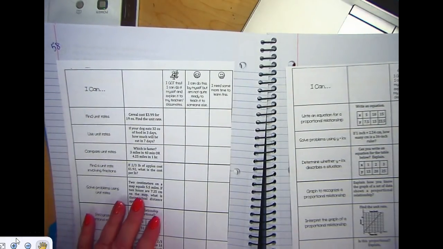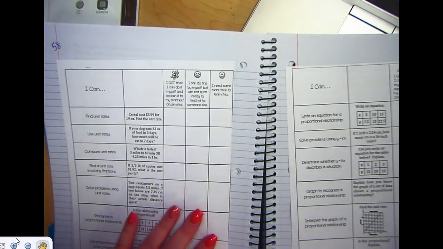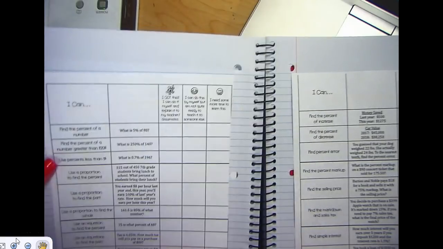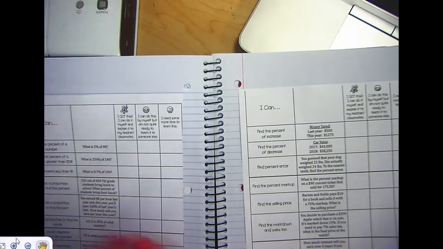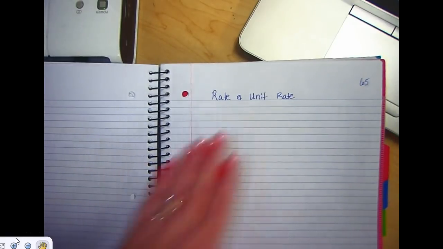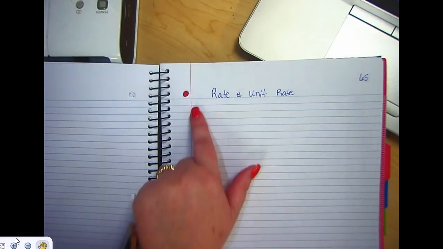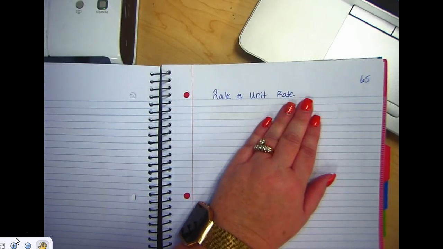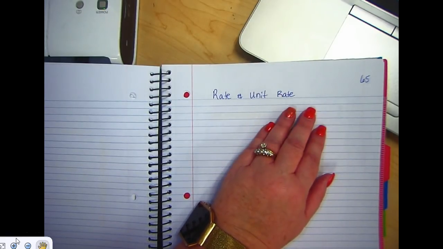Okay, so let's look. Everyone look. We had the I cans on 58, 59, 60, 61, and 63, right? The next page, you are going to write unit rate. That's 65. Just write rate and unit rate. This is that green foldable that you're about to watch the video and complete.